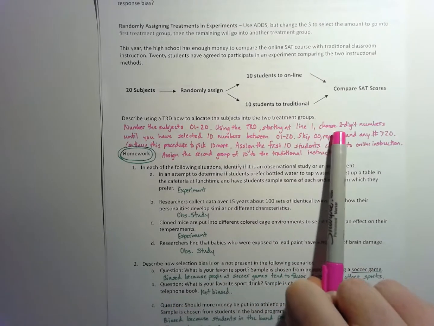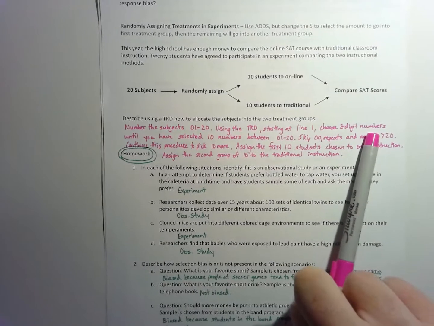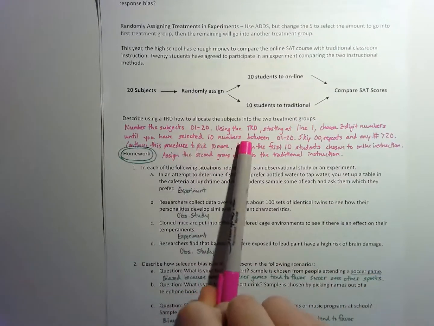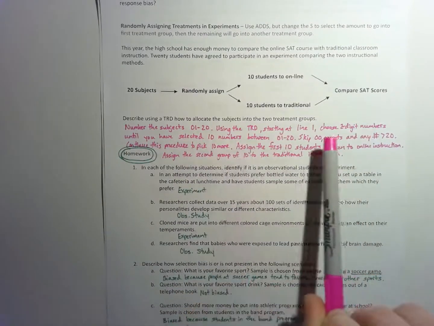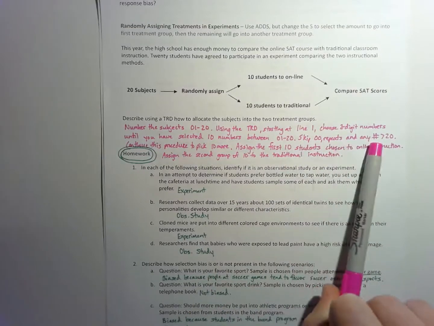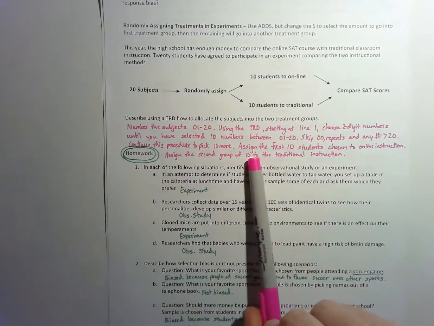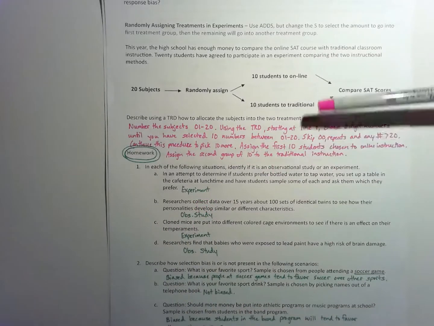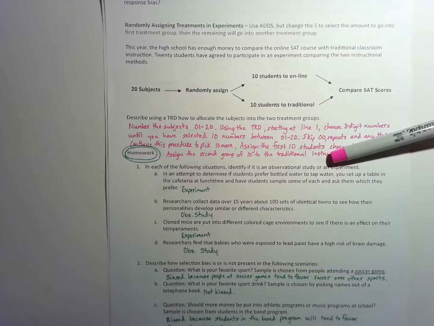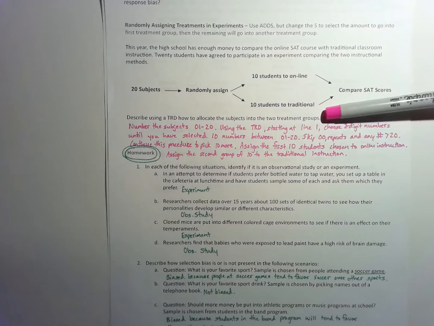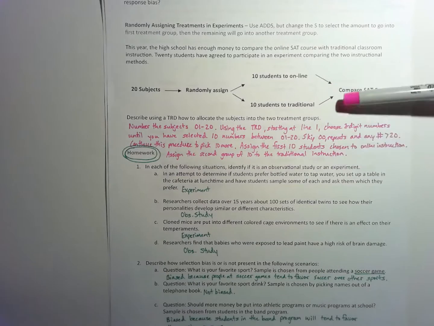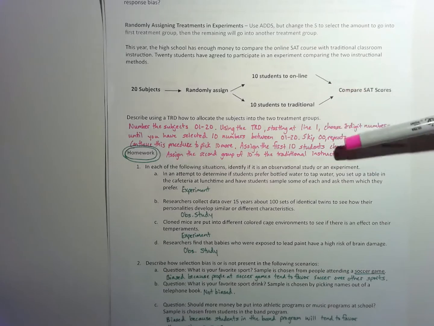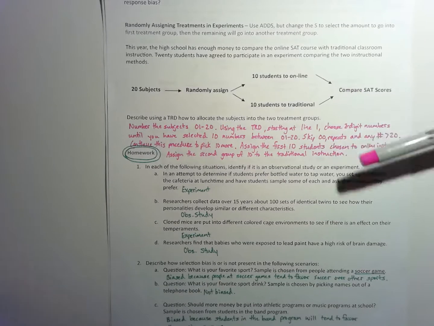You should always list how many digits you're going to choose at a time. You should also list how many are selected and what you have to throw out or skip. And then for these, you also have to state that you're going to assign them either the first 10 students to the first group and the second 10 students to the second group, or you could even do it differently, like every other student gets assigned to one or the other group. You just have to be explicit when you explain it.